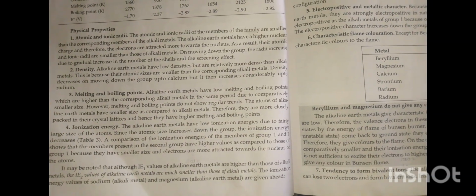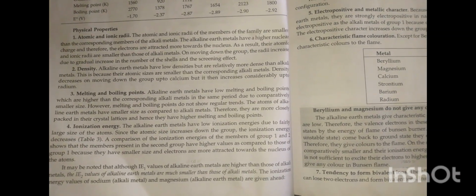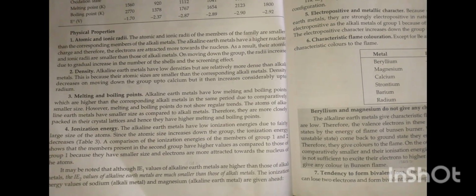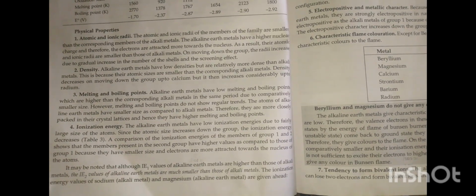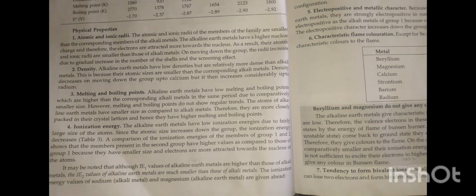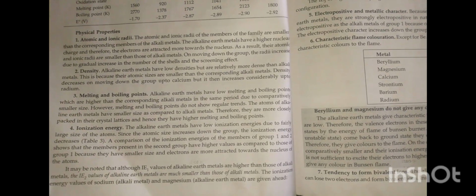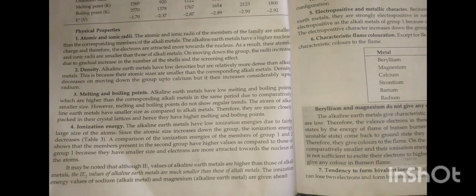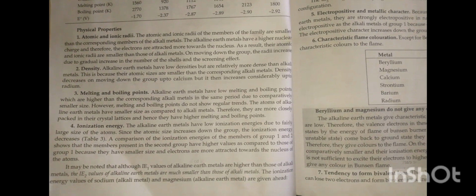Alkaline earth metals have low melting and boiling points, which are higher than the corresponding alkali metals in the same period due to comparatively small size. However, melting and boiling points don't show regular trends. The atoms of alkaline earth metals are smaller compared to alkali metals. Therefore, they are more closely packed in their lattice and hence have higher melting and boiling points.